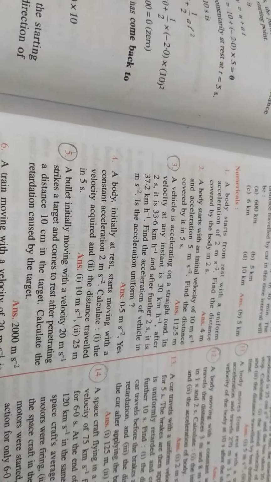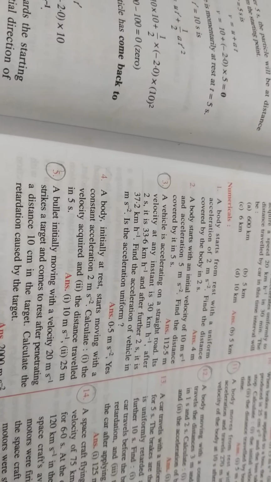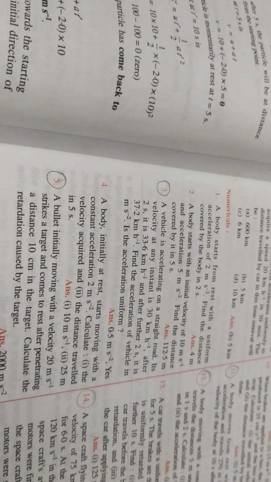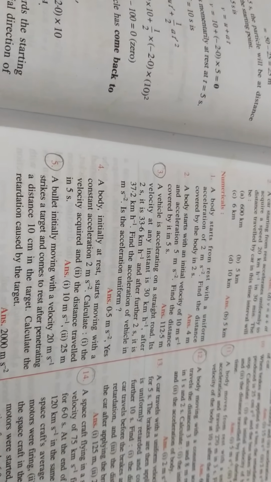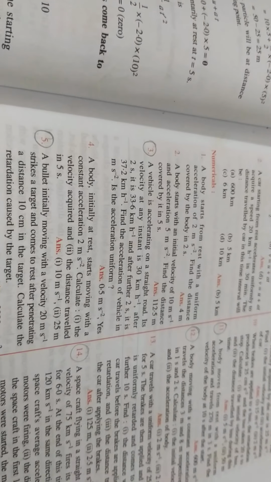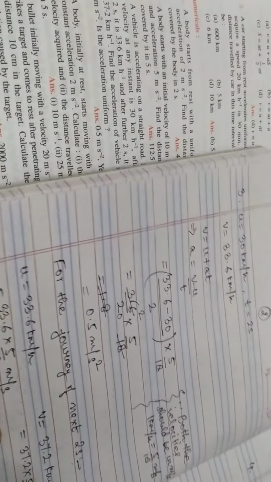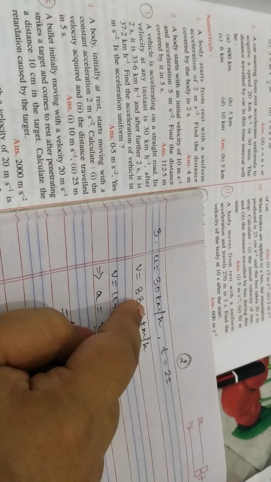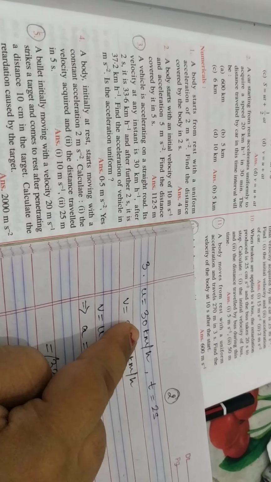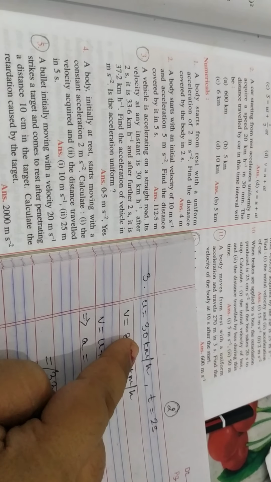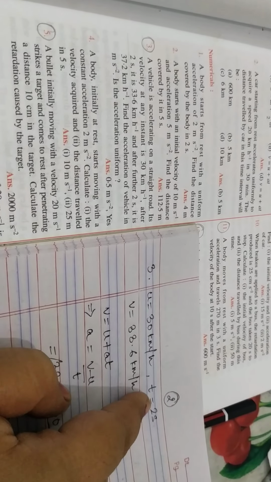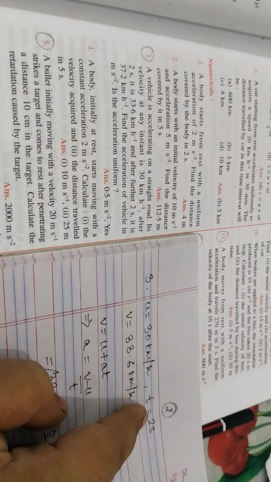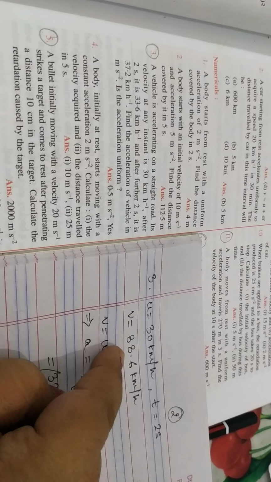See question number 3. A vehicle is accelerating on a straight road. Its velocity at any instant is 30 km per hour. That means u is given to you. Okay, see, I have also written the given values first. So u is given to you. After 2 seconds, that means t is given to you. It is 33.6 km per hour. So v is given to you.